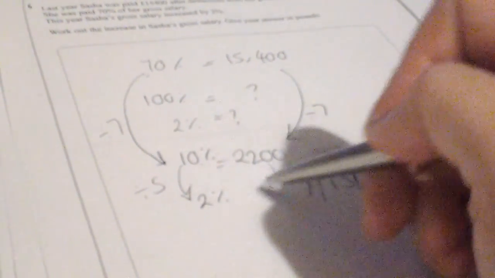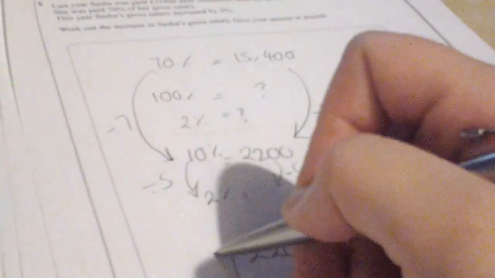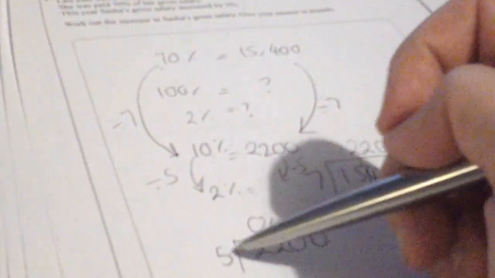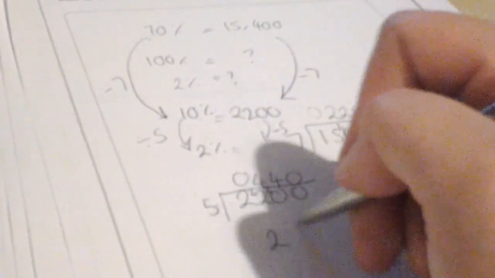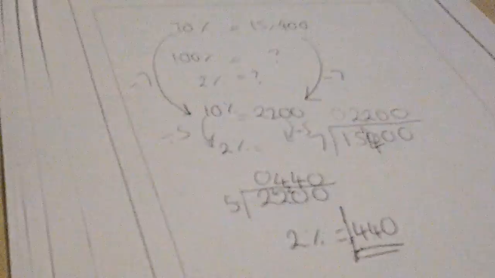I want to know what 2% is, and I can get from 10% to 2% by dividing by 5. So again, I've got to do the same to the number. Let's divide it by 5. So 2,200 divided by 5. 5 into 2 doesn't go. 5 into 22 goes 4 times with 2 left over. 5 into 20 goes 4 times. 5 into 0 doesn't go. So 2% is £440, which is the increase they're talking about.